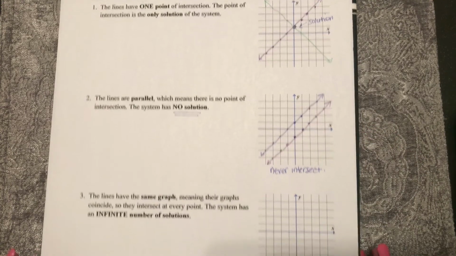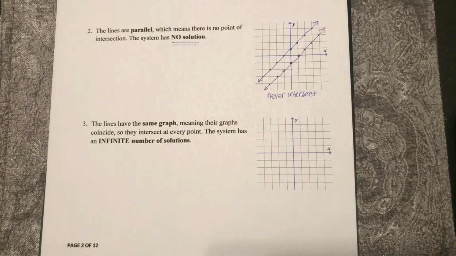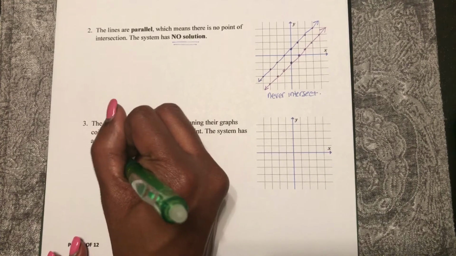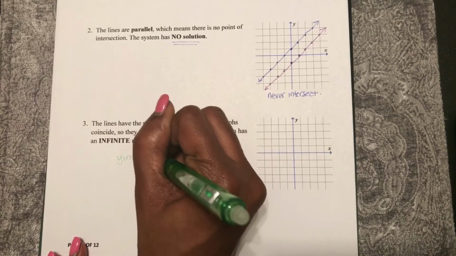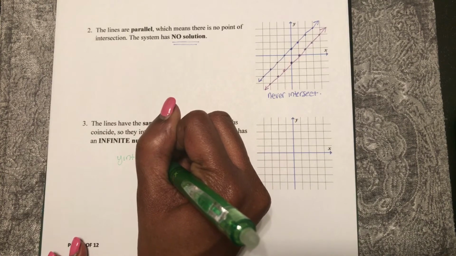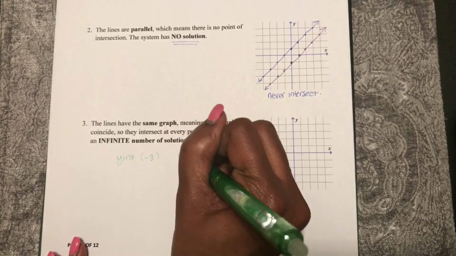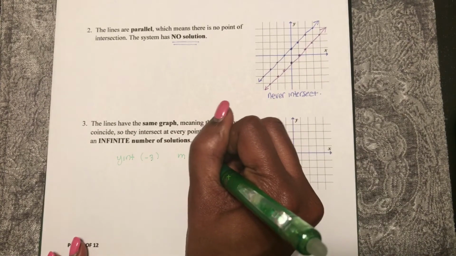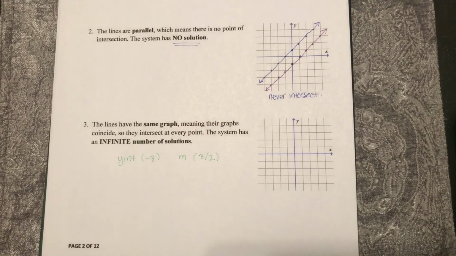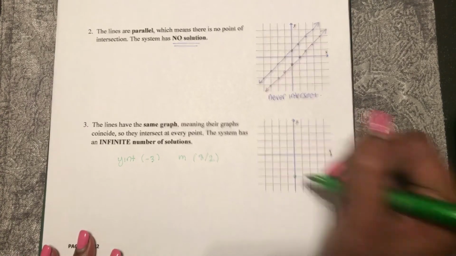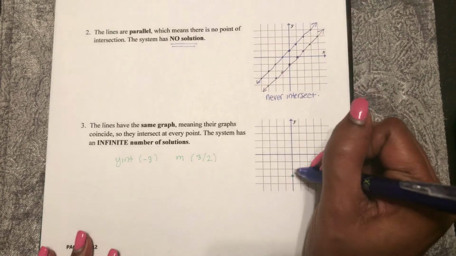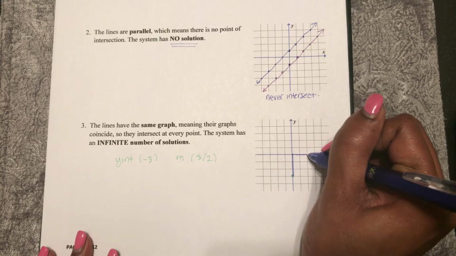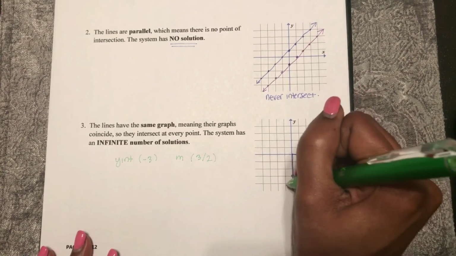And last but not least, the third possible solution you could get when you are graphing two lines is you could actually graph the same line. For example, you could start with a line that has a y-intercept of -3 and a slope of, let's say, 3/2. So if I wanted to graph that line, I would start at -3 and I would use my slope up 3/2 and I would graph this line.